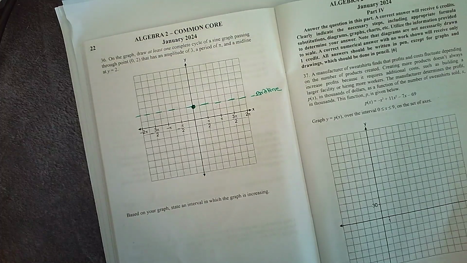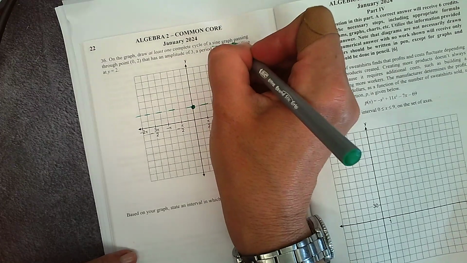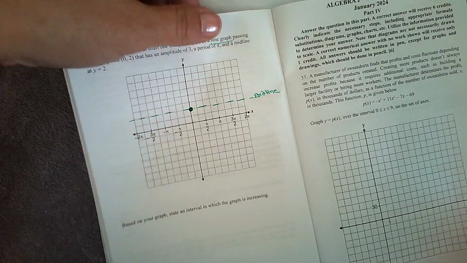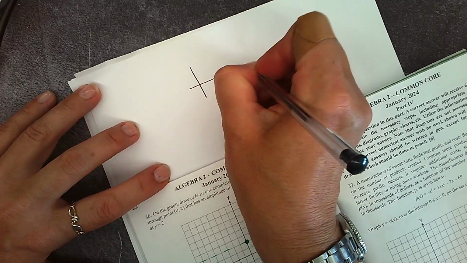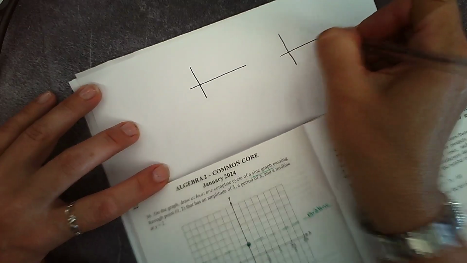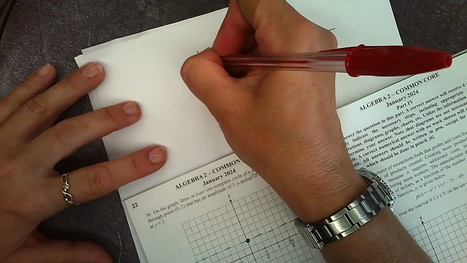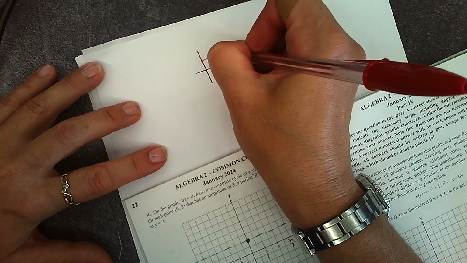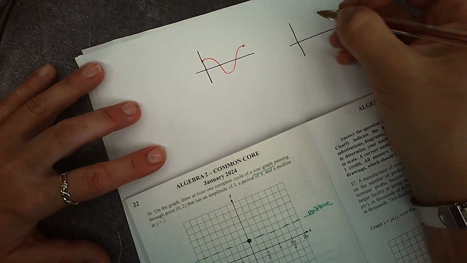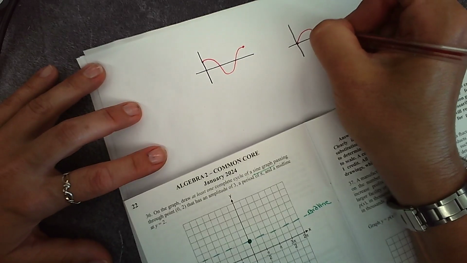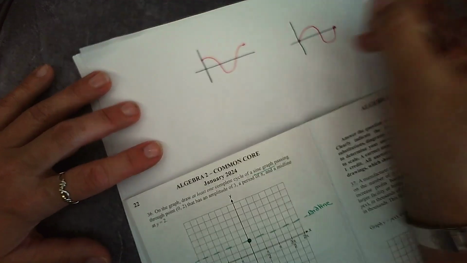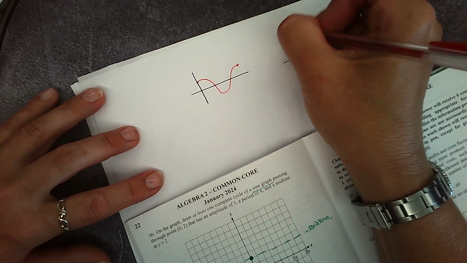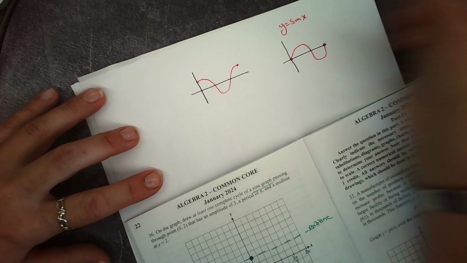Now, the big thing we have to figure out is which graph they are asking for, and they're asking for sine. What you need to remember is there are 2 different trig graphs. One starts up high, comes down, and ends up high. One starts at the origin, goes down, and ends on the origin. The one that starts at the origin is sine.